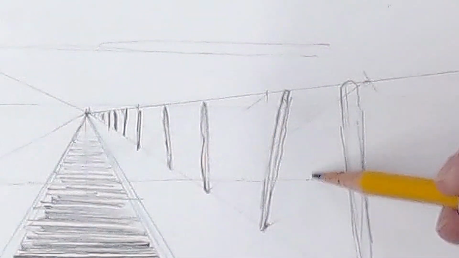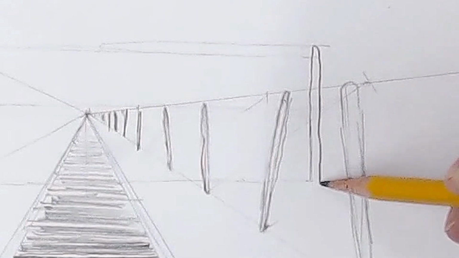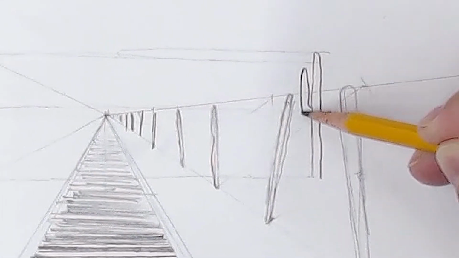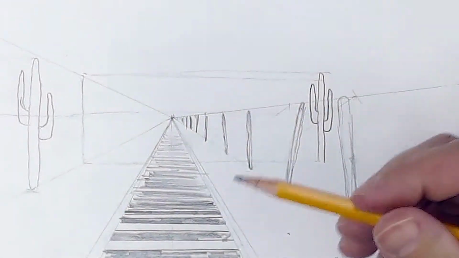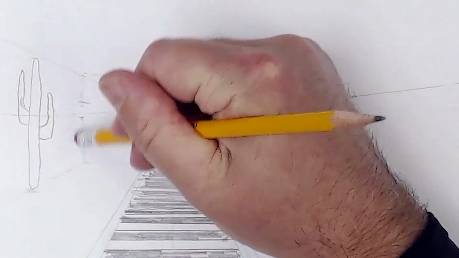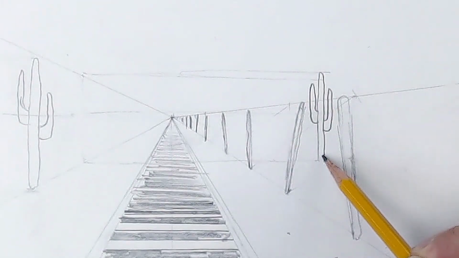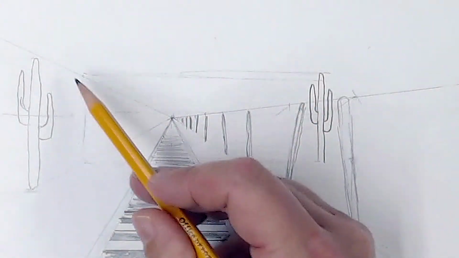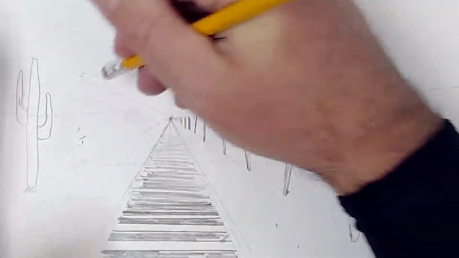And then I could just put my other cactus over here. All right, here's my other little cactus. Okay, and so this cactus over here is the same height as it would have been if it was over here. Are you getting it yet?